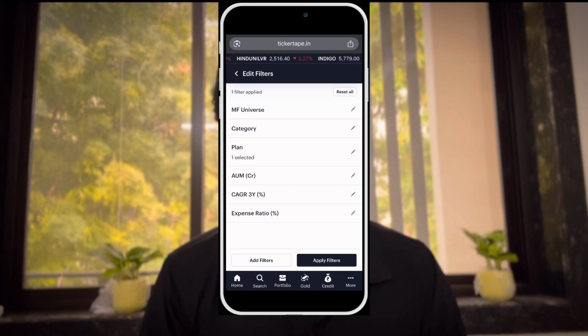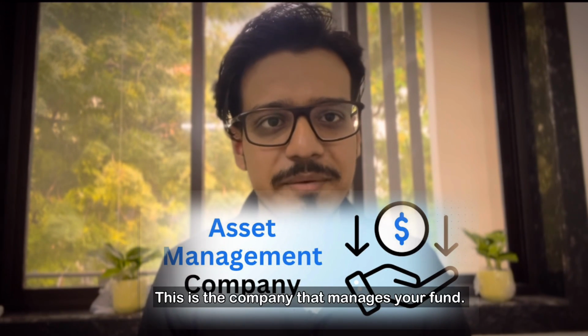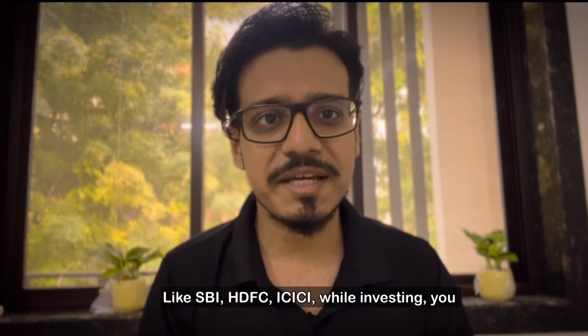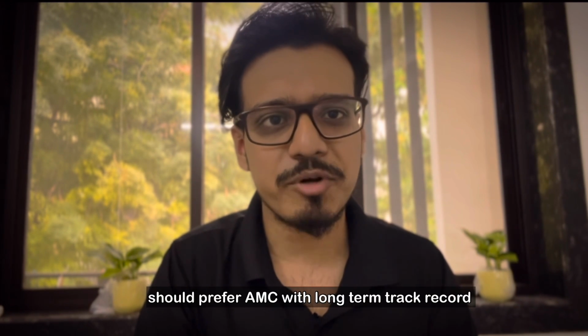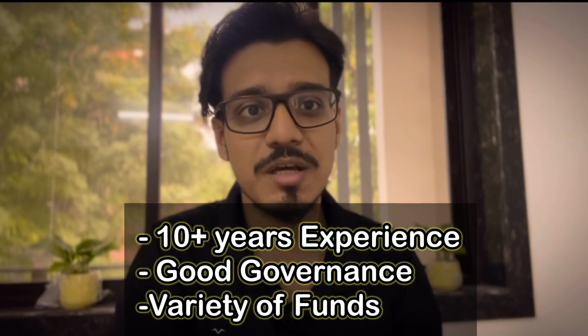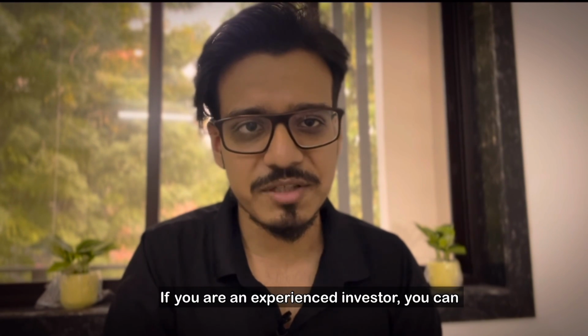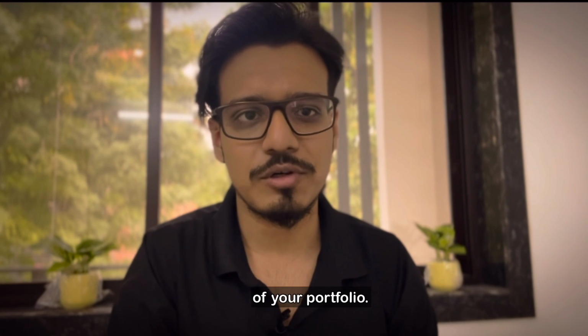Let's start with our first filter, AMC, that is Asset Management Company. This is the company that manages your fund, like SBI, HDFC, ICICI. While investing, you should prefer an AMC with a long-term track record of at least 10 plus years, good governance, and variety of funds. If you are a beginner, you should stick to top-tier AMCs. If you are an experienced investor, you can prefer a small AMC, but only for a small portion of your portfolio.